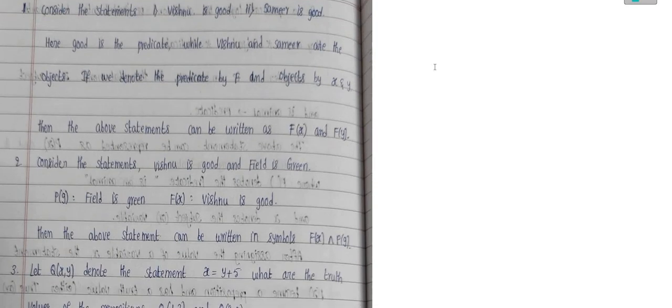Consider the statement Vishnu is good and field is green. Let P of g denote field is green. F of x we have already taken, that is Vishnu is good. In between Vishnu is good and field is green, we can observe the word and.